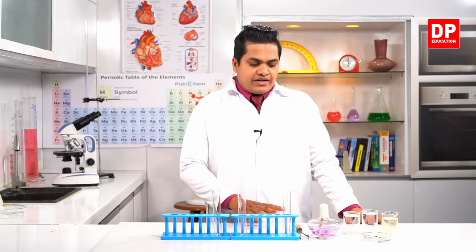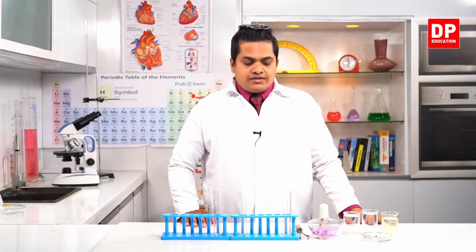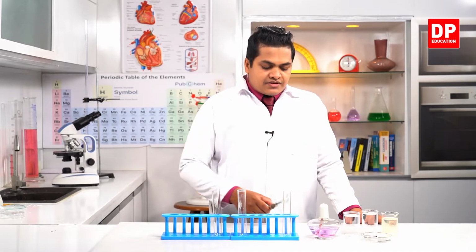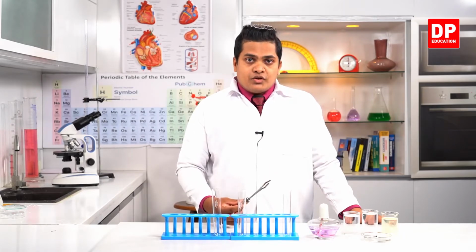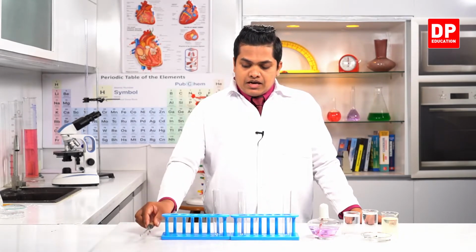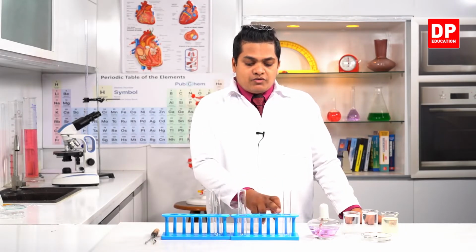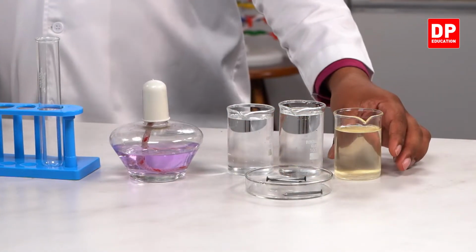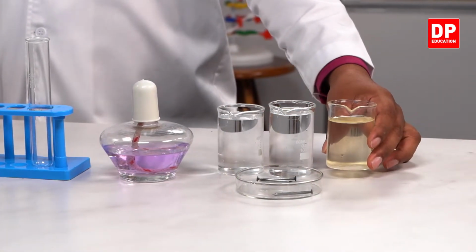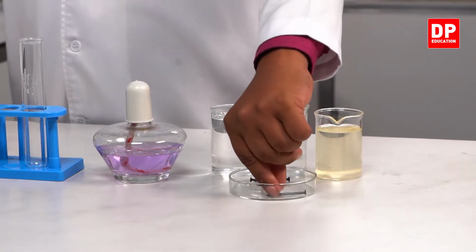So I have these materials with me, so I'm going to conduct the activity. Let's see first of all what these materials are. I have a forceps to handle the boiling tubes, right? Then several boiling tubes. Here I have three boiling tubes, 1, 2 and 3. Some water. Then this is coconut oil, right? Coconut oil. And some cleaned iron nails.